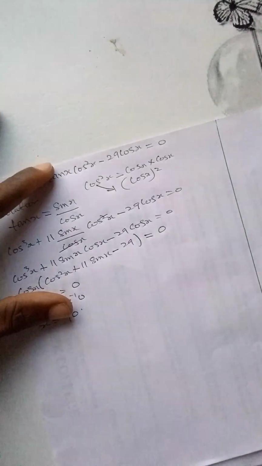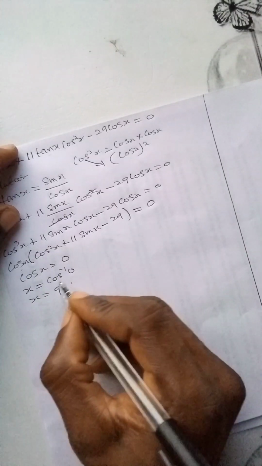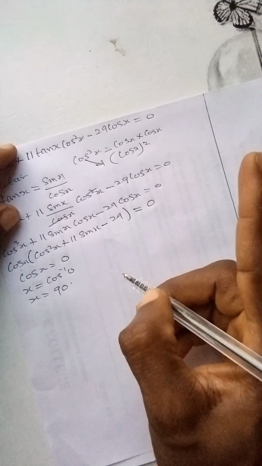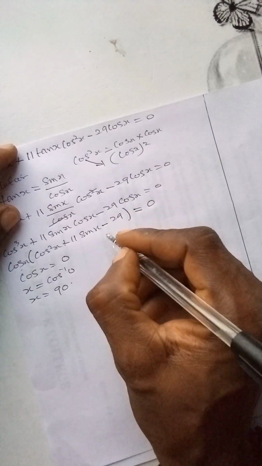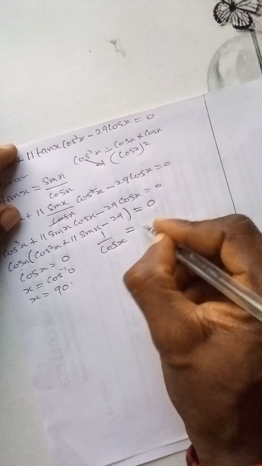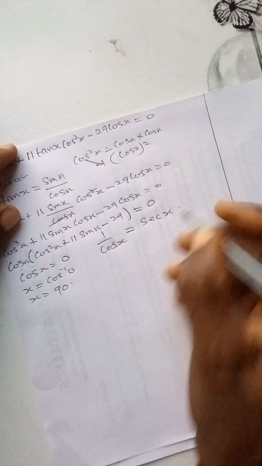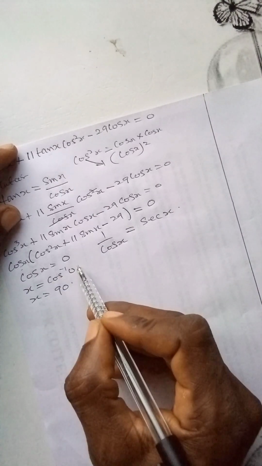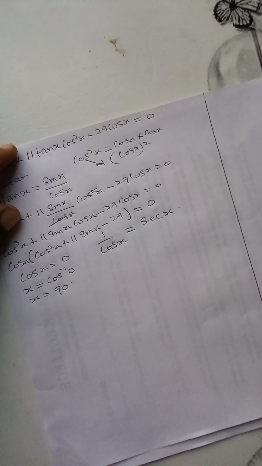It is important to note that the cos inverse of any number is not the reciprocal of cos of that number. The reciprocal of cos is 1 over cos. Let's say x. It is the same thing as secant x. However, the cos inverse or arc cos of any number is the inverse cos function of that number.